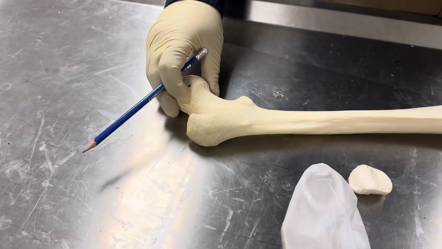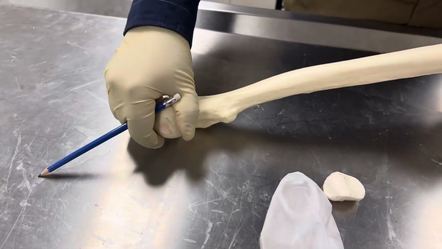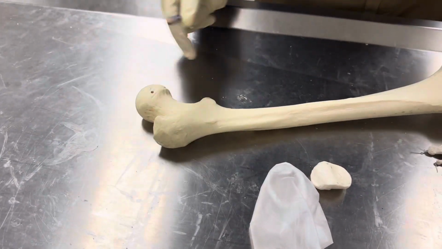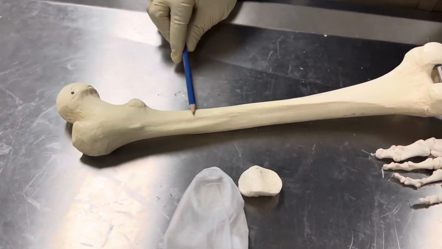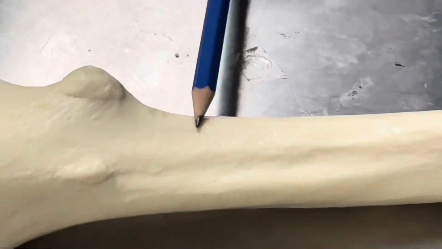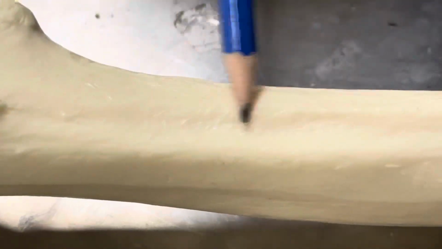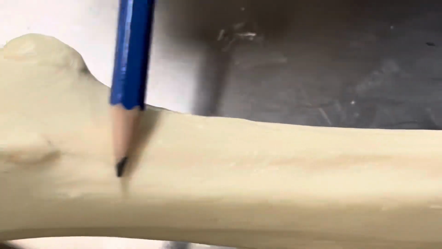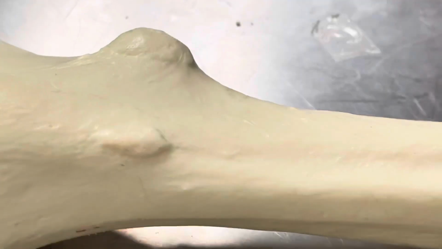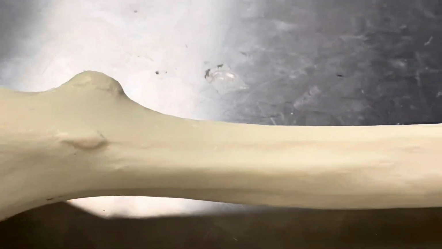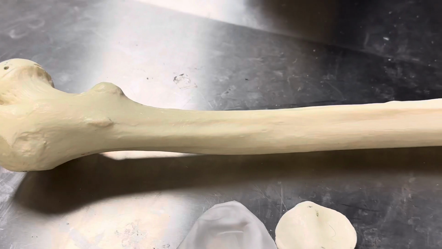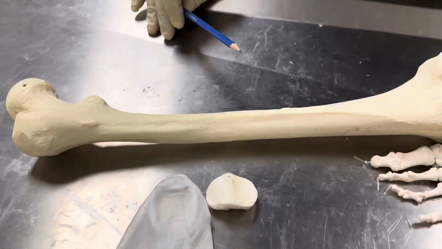Now, apart from these things, when you trace the linea aspera above, you will see there is a rough area on this side, and this area is called the gluteal tuberosity. This gluteal tuberosity is for the attachment of the gluteus maximus muscle. This is about the femur.